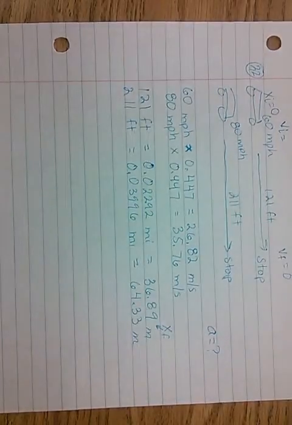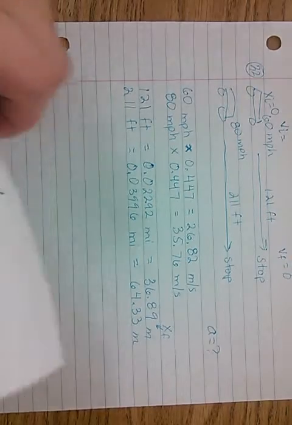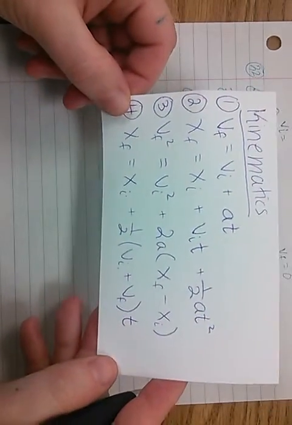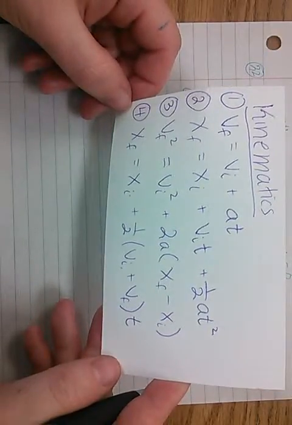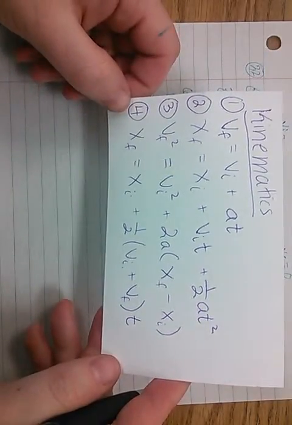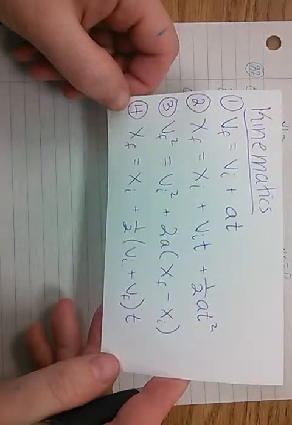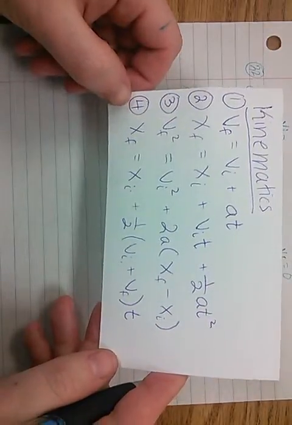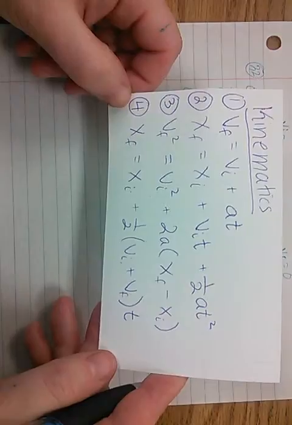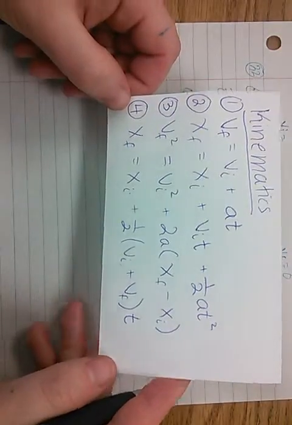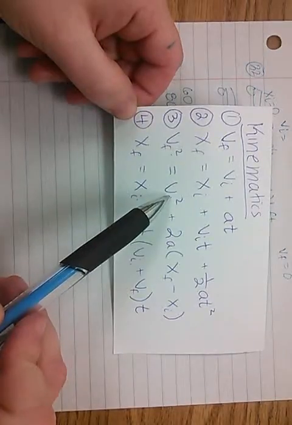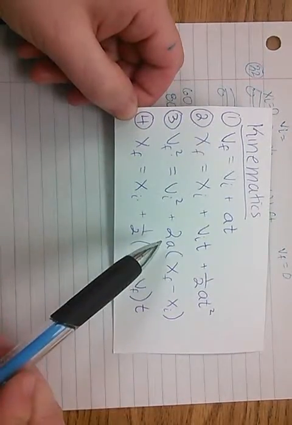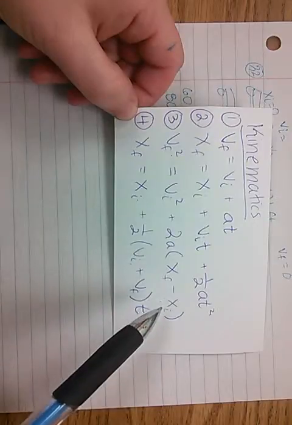So which kinematic equation do we want to use? Well, we don't want to use number 1 because we don't have time. We're not asked to find time. Again, we don't want to use number 2 for the same reason. It looks like we want to use equation number 3. We have VF, we have VI. We're looking for A, and we have both XF and XI.